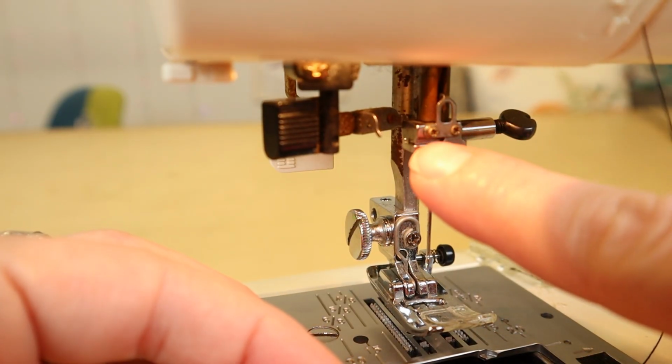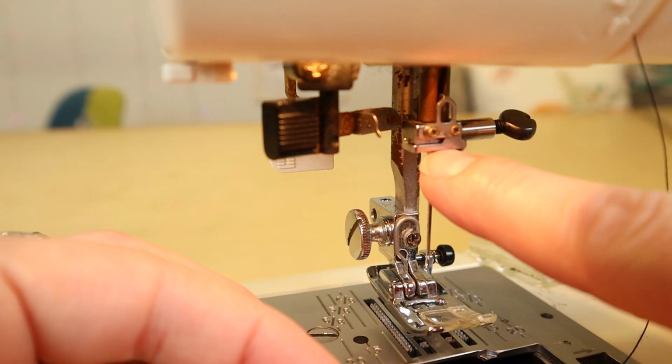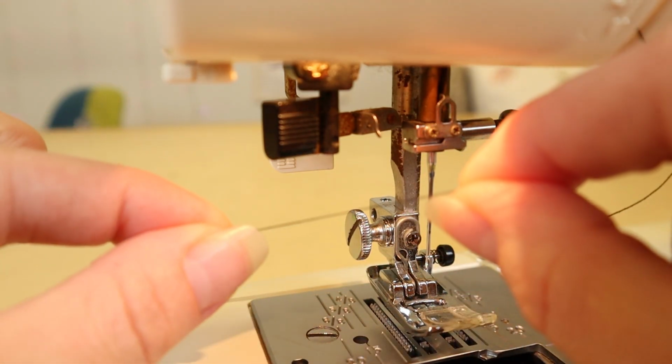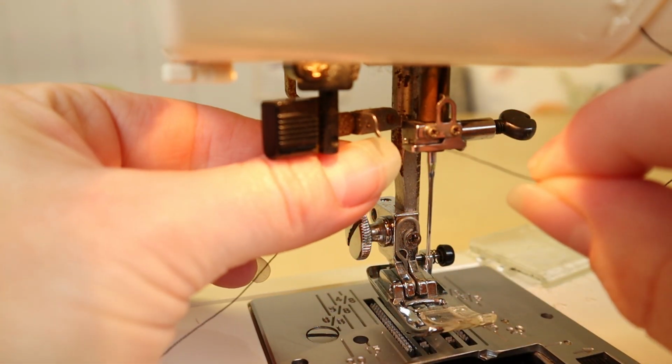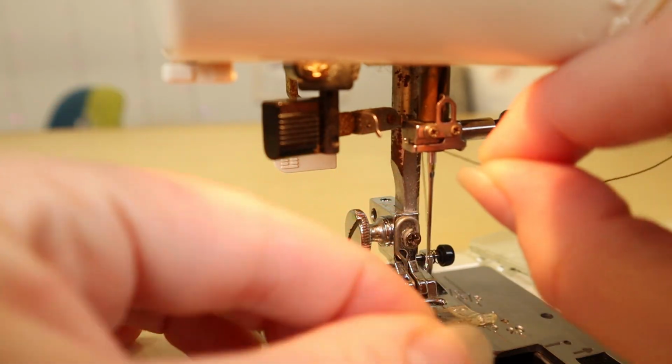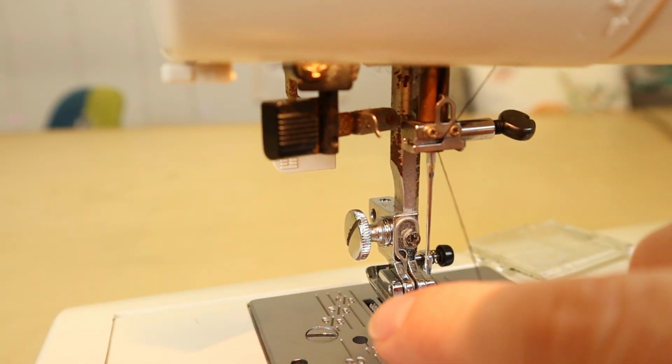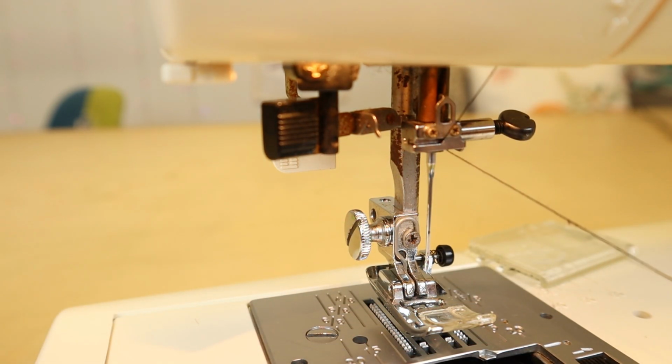So next we're going to bring the thread behind this bracket that is a needle guide. So just take it in both hands like this, and then just take your left hand with the thread up over that little bracket like that. And then finally we will just thread it through the eye of the needle from front to back.